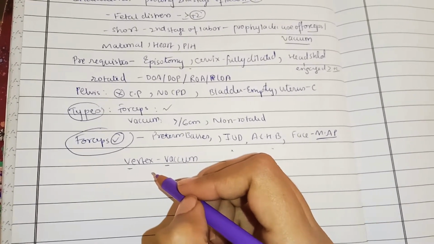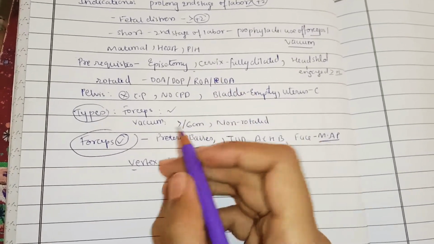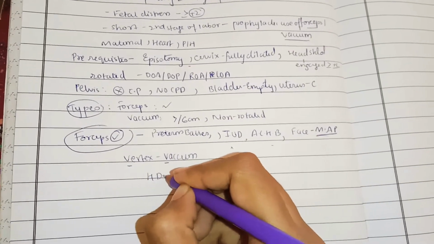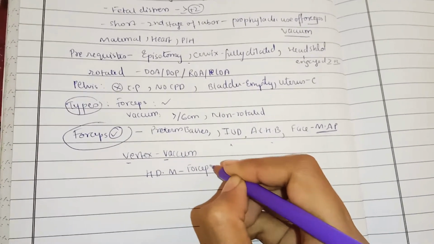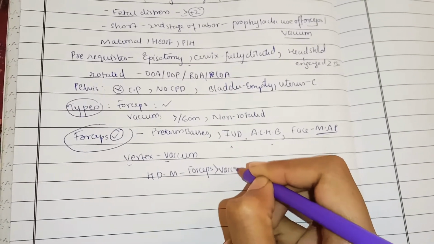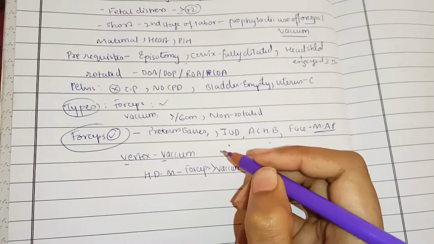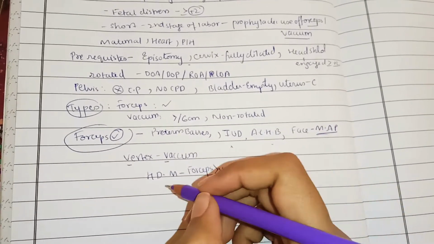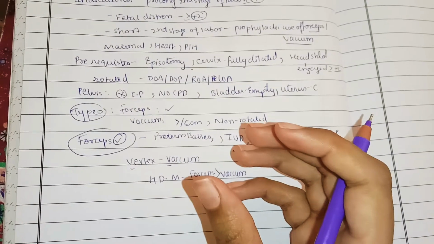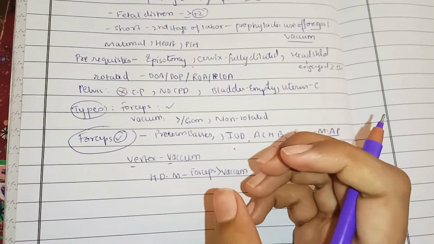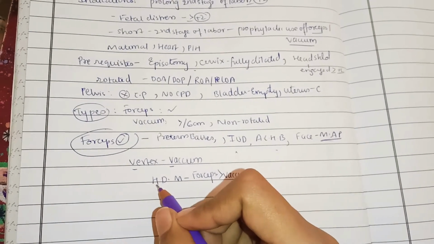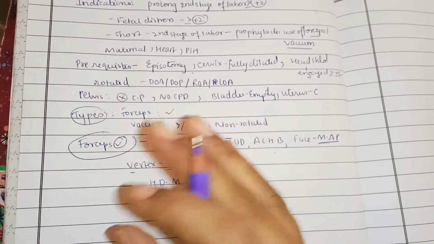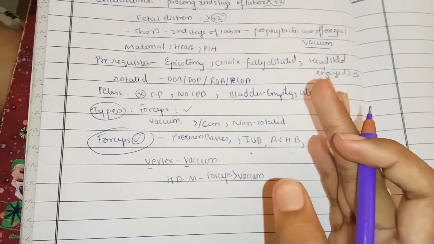A condition where forceps is preferred over vacuum is heart disease in mother. In heart disease in mother, you use forceps greater than vacuum. Why? Because actually even in the vacuum you need mother to push. Pressure is required even in vacuum, but in a heart disease patient we don't want to have pressure from the mother, so we use forceps.